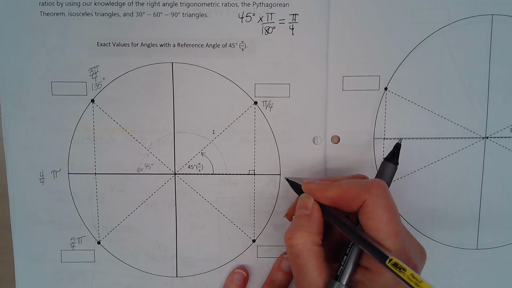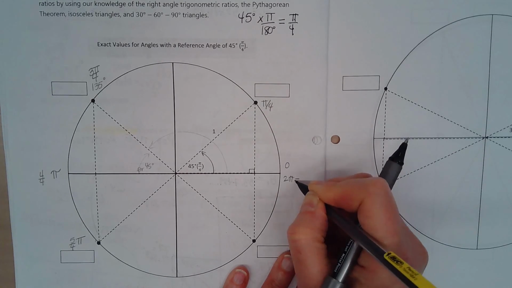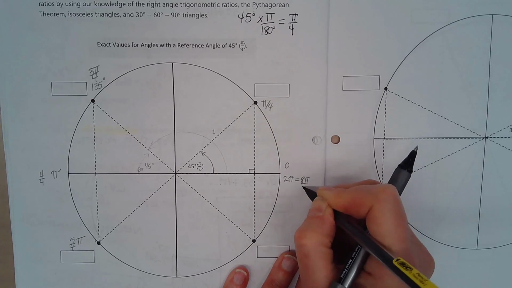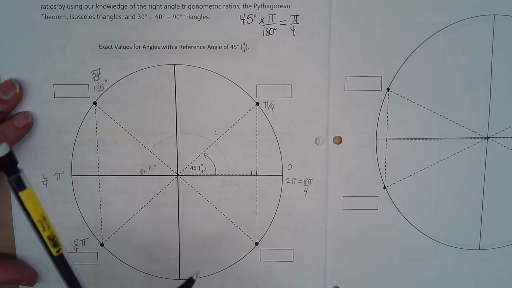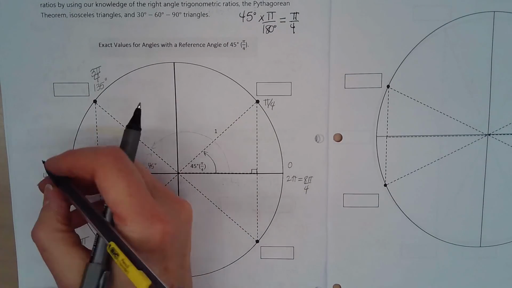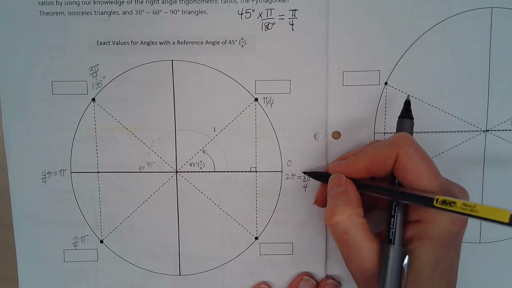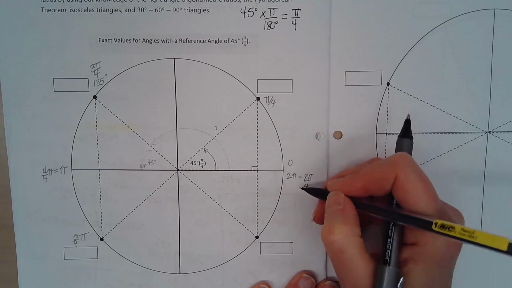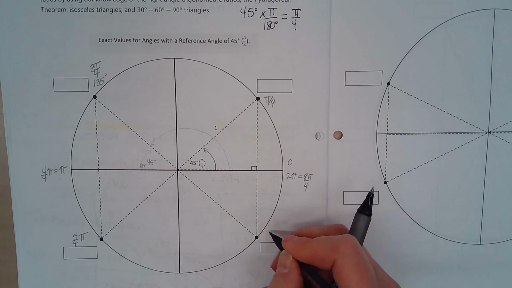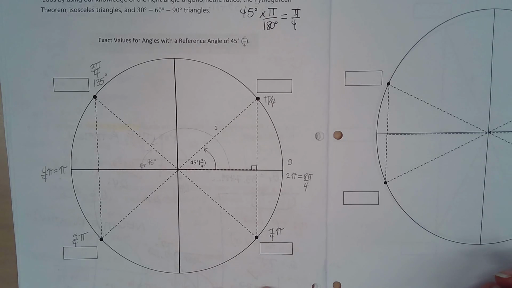So if this is 1/4 away here, what would 2 pi be? By the way, at 2 pi, this is 0. 2 pi would also be equal to 8 pi on 4, right? 4/4 pi is another way to say just 1 pi. So I'm 1/4 short of 8/4. What would that be? 7/4.